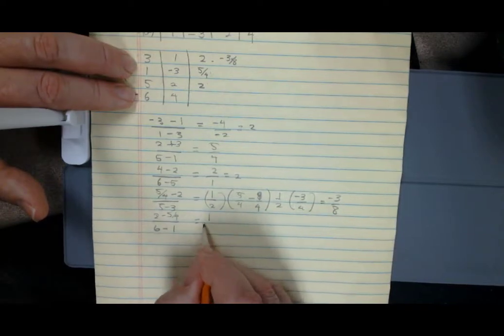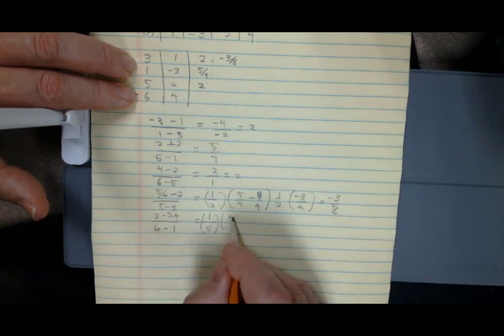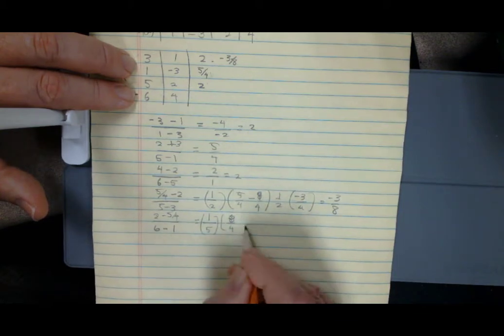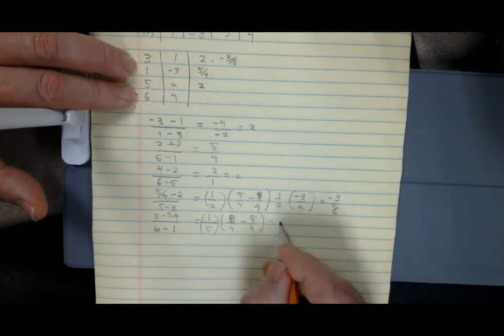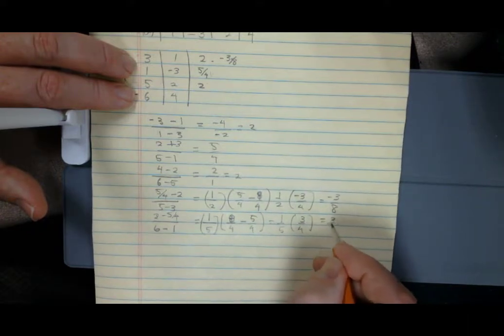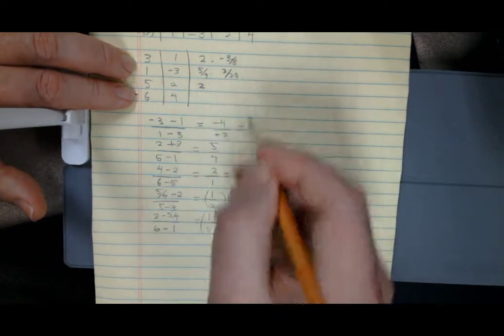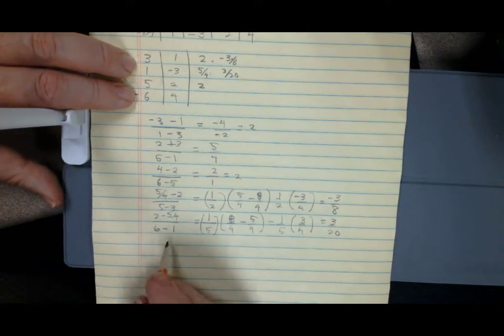So it'll be 1/5 times, okay, 2 minus 5/4, that's 8/4 minus 5/4. Okay, 1/5 times 3/4, that's 3/20, and so this is 3/20. And so I'm done on that one.